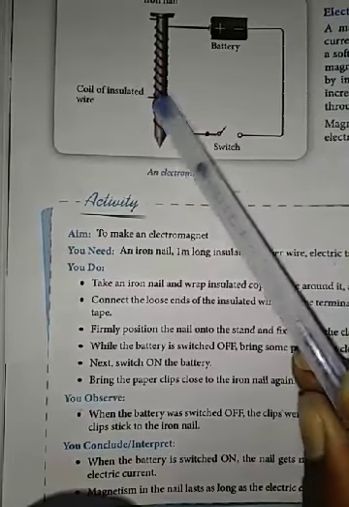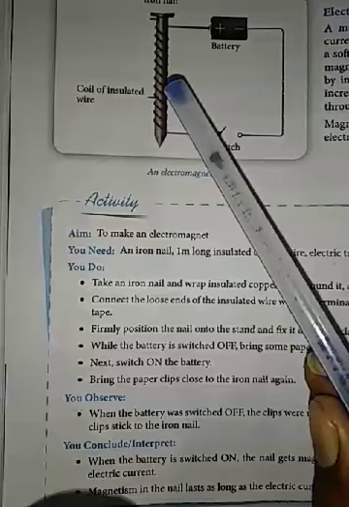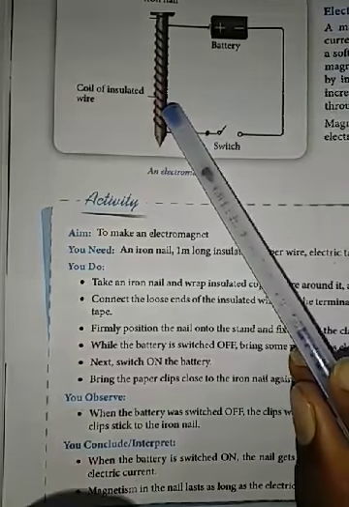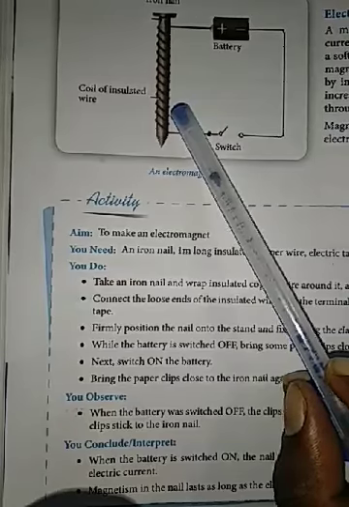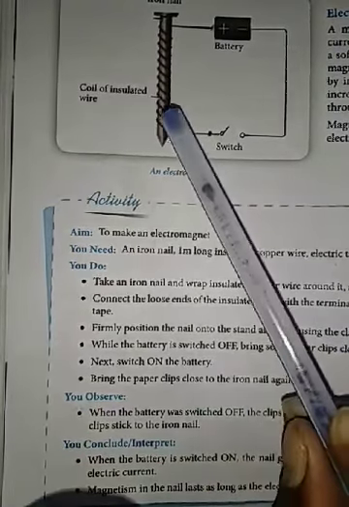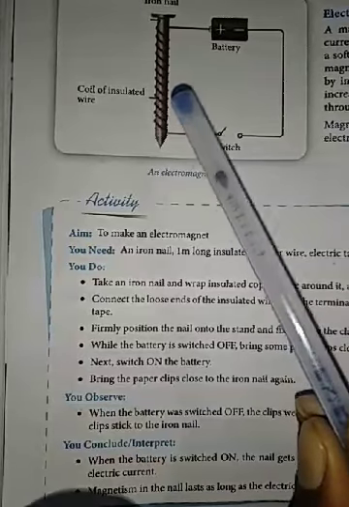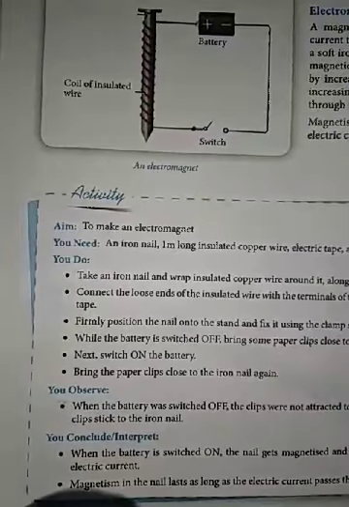When electric current passes through the iron nail, at that time the iron nail behaves like a magnet and attracts magnetic substances towards it. As long as the current passes through it. When you stop the flow of electric current through the iron nail, it loses the property of magnetism.